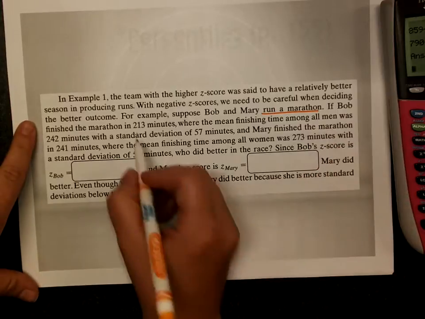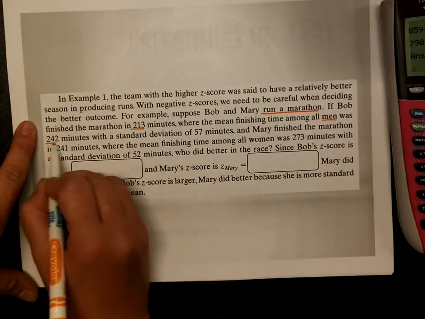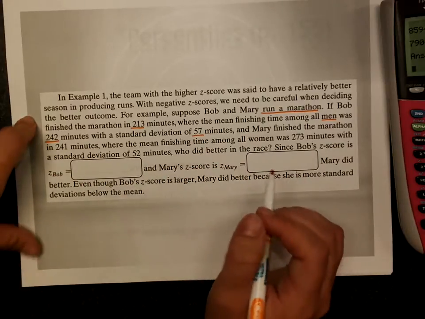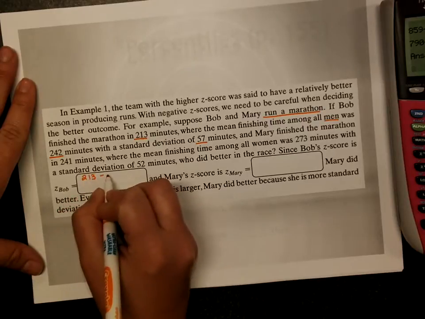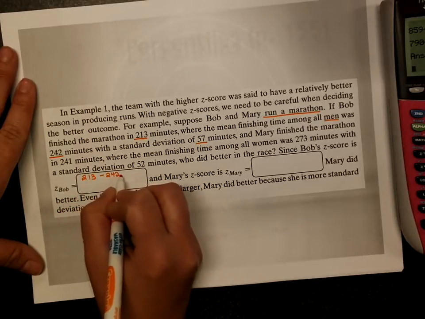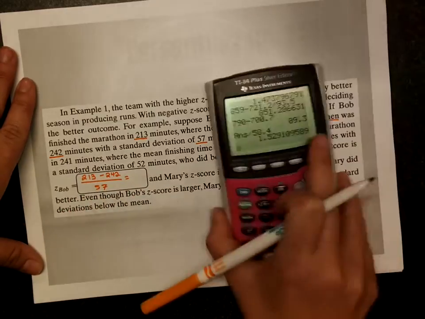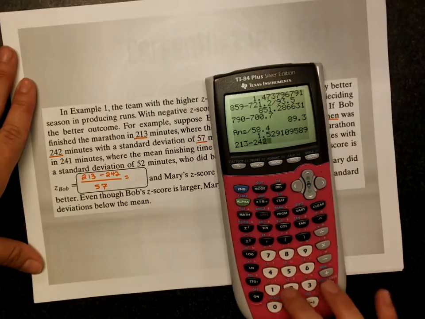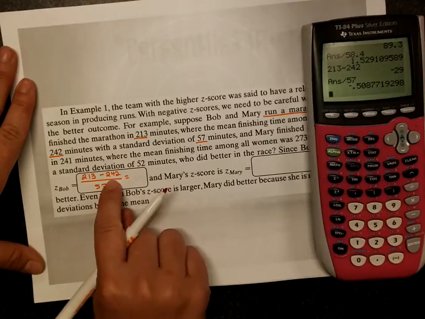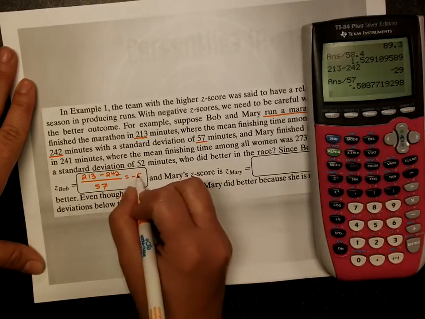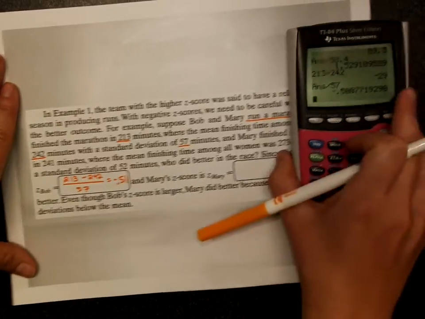So Bob finished the marathon at 213 minutes, where the mean finishing time for men is 242 with a standard deviation of 57. So the z-score for Bob would be 213 minus 242 over 57. If you type that in correctly, it should give you a negative number, which should make sense because his time is less than the average, and that gives you a negative 0.51 for a z-score. So he was faster than average.